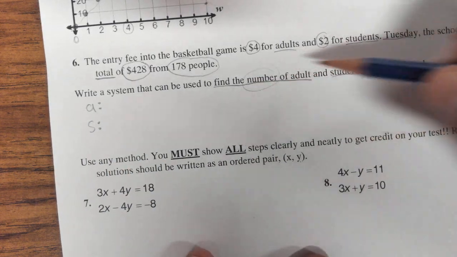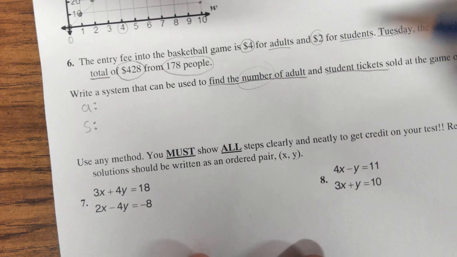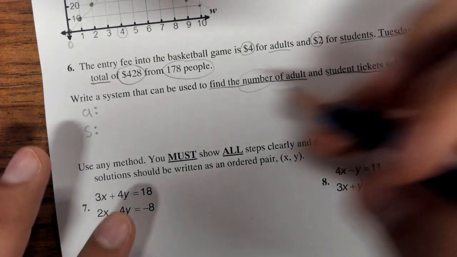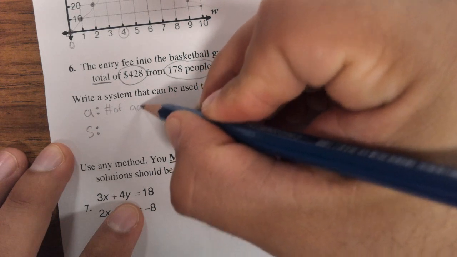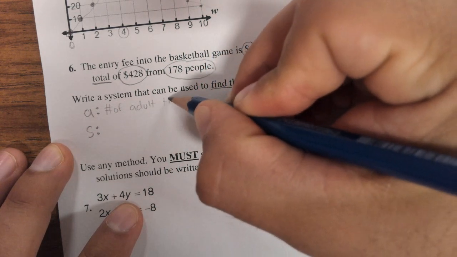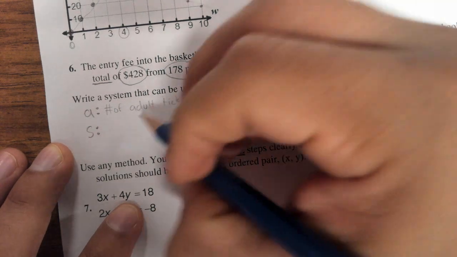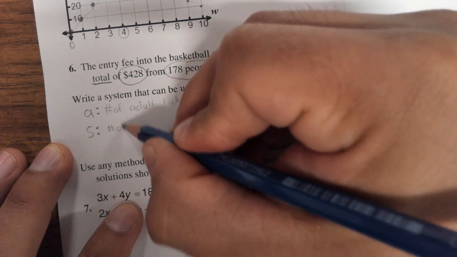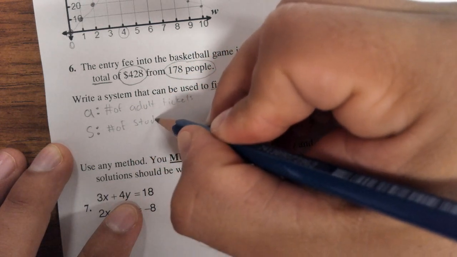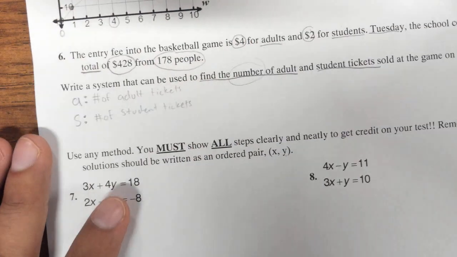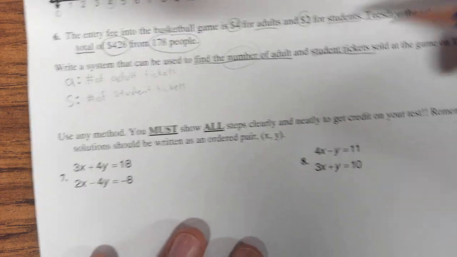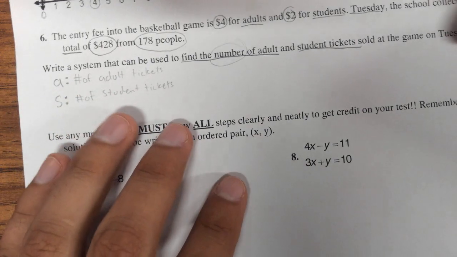I don't know the number of adults. I don't know the number of student tickets that I sold. So number of adult tickets and the number of student tickets. Number of both, that's the 2 things that I don't know.